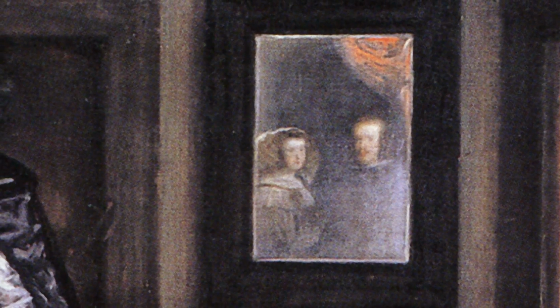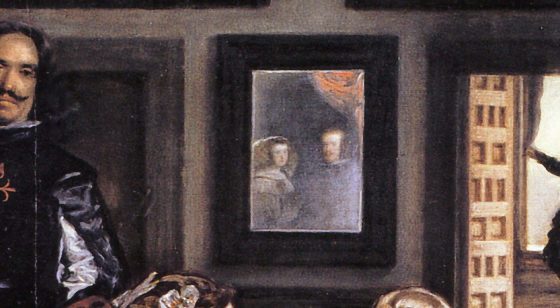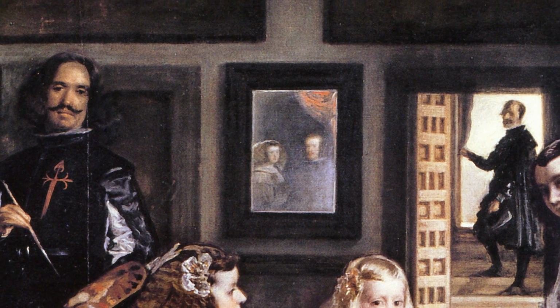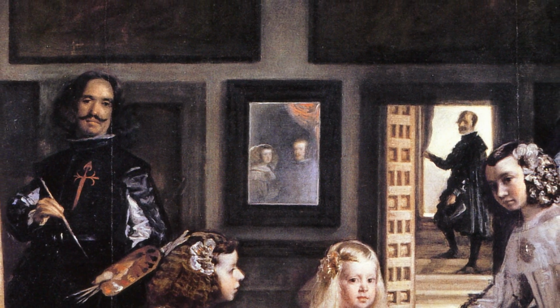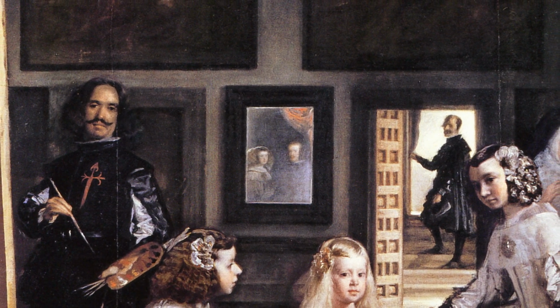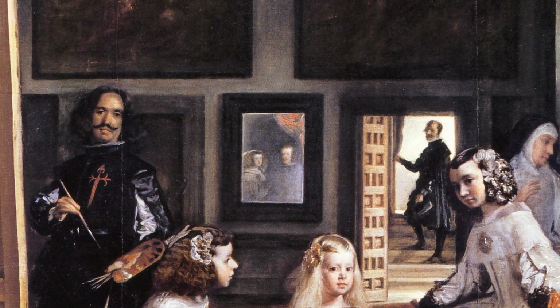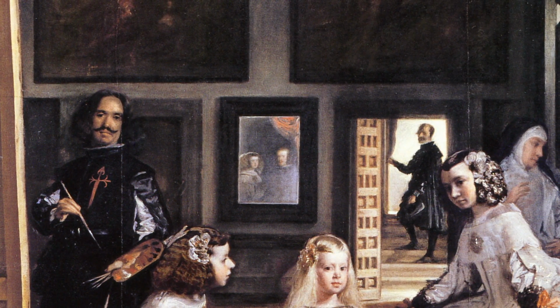If you look at this mirror on the back wall, you can see the reflection of a man and a woman, King Philip IV and his queen, Mariana of Austria. This is one of the first known depictions of a monarch and a painter together, and by presenting himself here in the company of royalty, Velázquez makes an argument for painting as a noble and liberal art, while simultaneously making an argument for his own nobility as an artist.